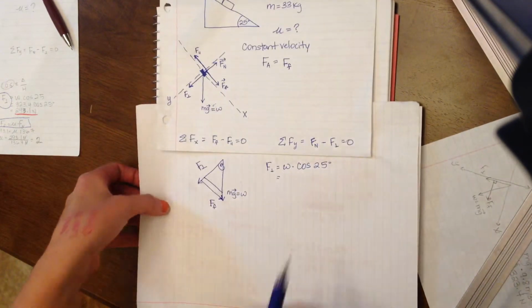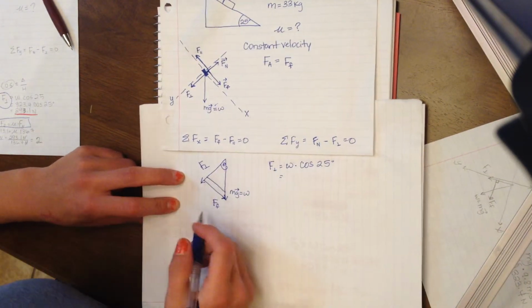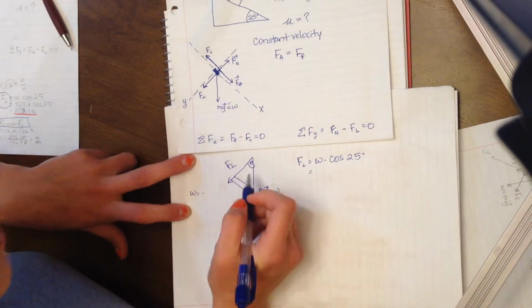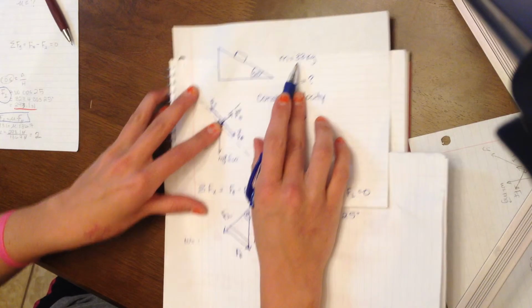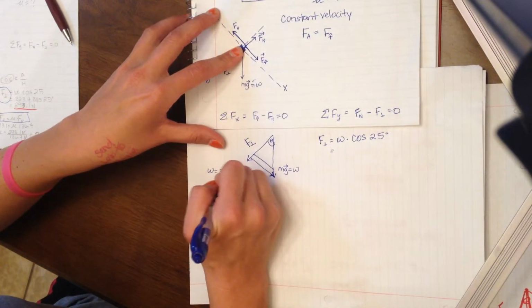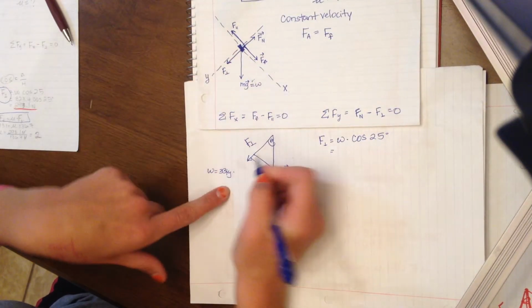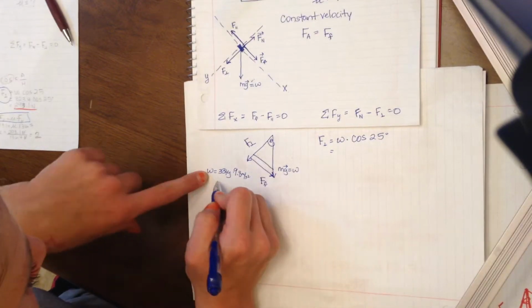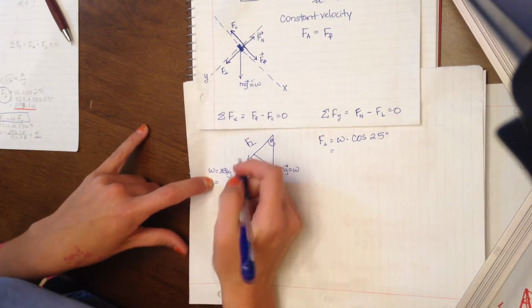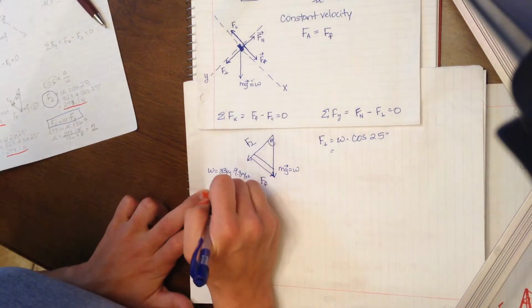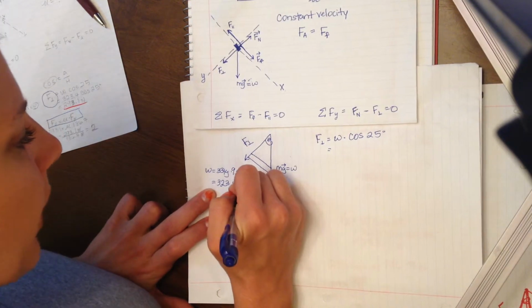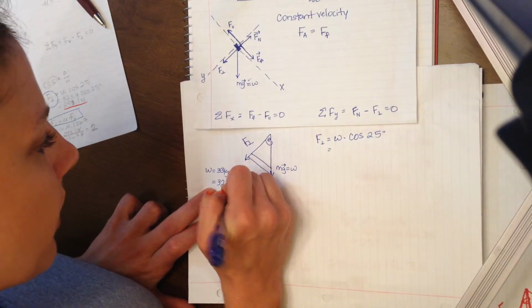Weight equals our mass, 33 kilograms, times gravity, 9.8 meters per second squared. And we're going to do this equation, and it comes out to be 323.4 newtons, because kilogram times meter per second squared is newton.